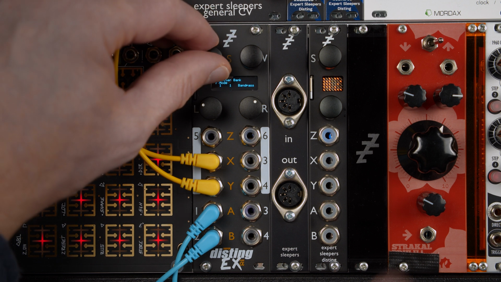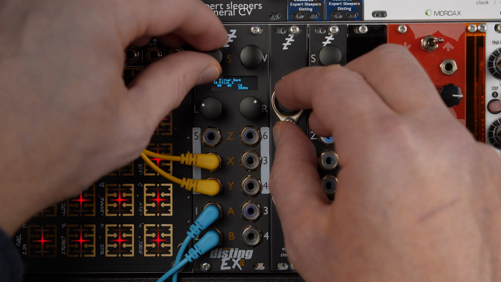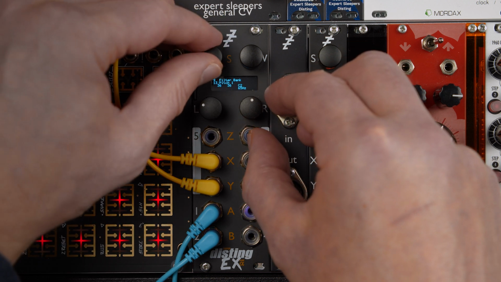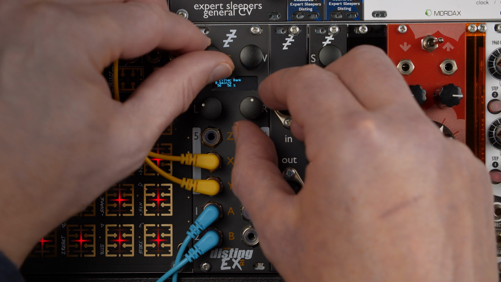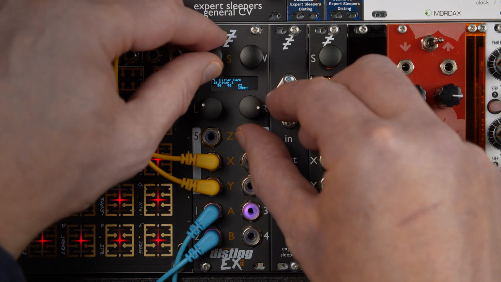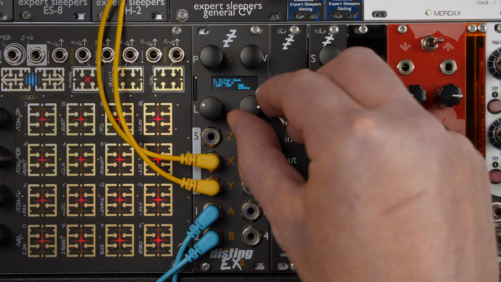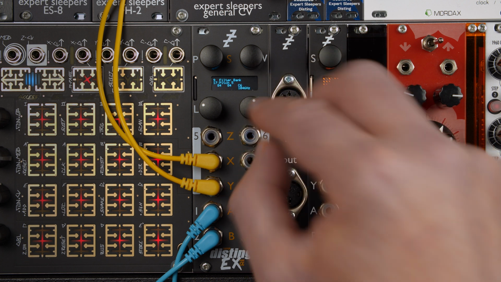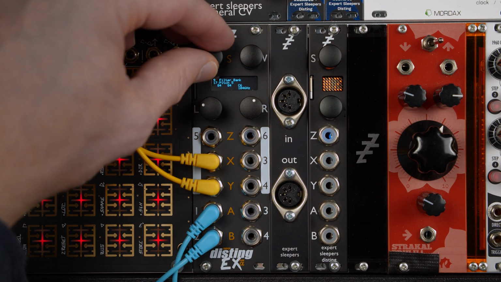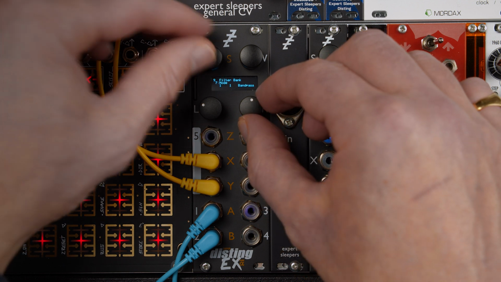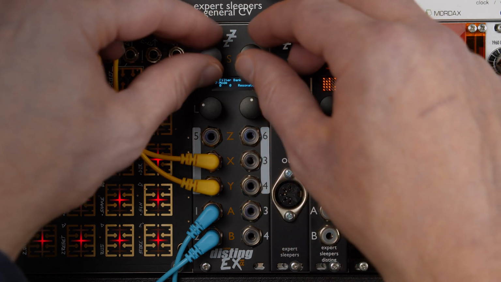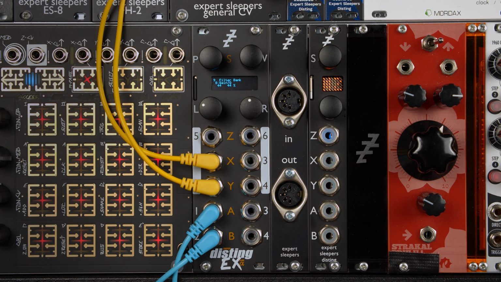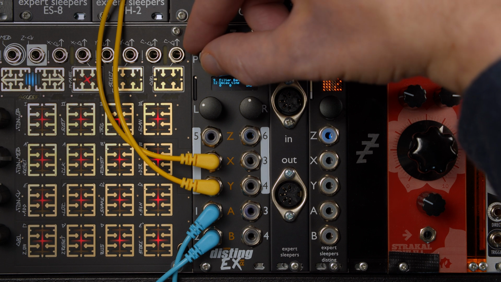If I change it back to resonators instead, it sounds different. Anyway, let's put that back to default for now. And I'm going to leave it on bandpass, and I'm going to turn the gain, the resonance down a little bit. And we're going to hear some of the other things we can do.